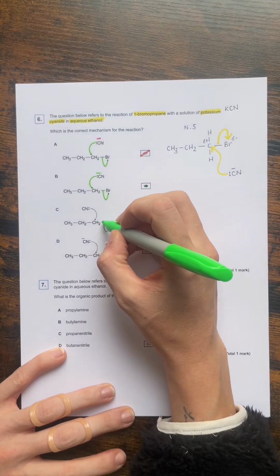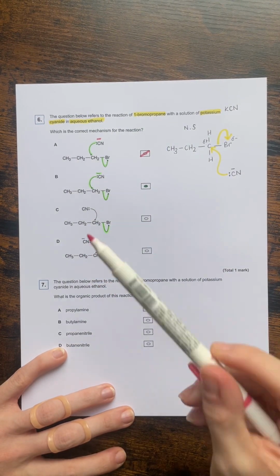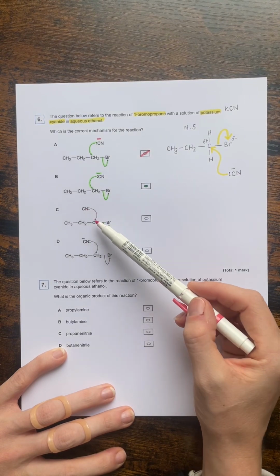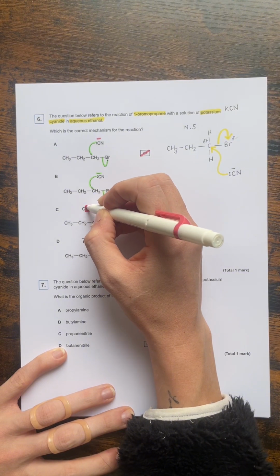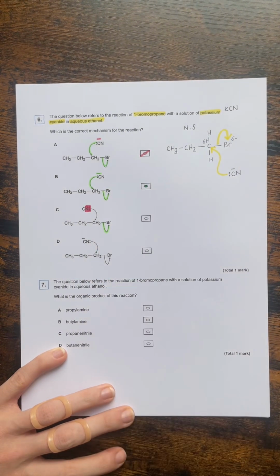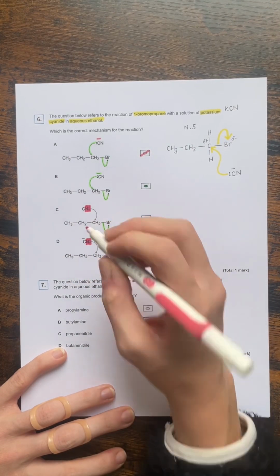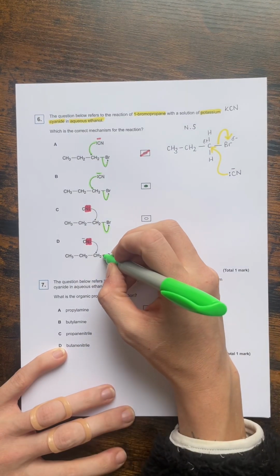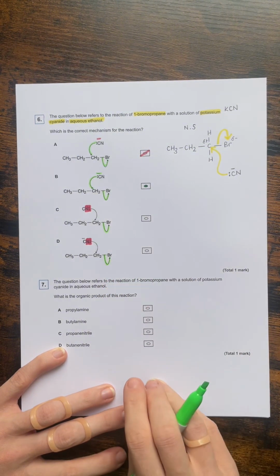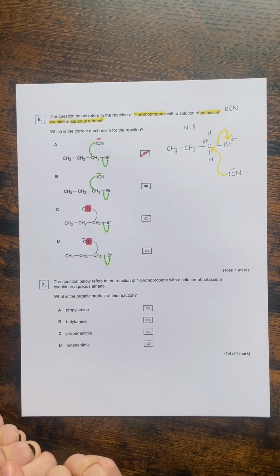Again, we've got a good curly arrow in C from the bond to the bromine, but even though that curly arrow comes from a lone pair towards the C, it's coming from the wrong atom. It should not be on the nitrogen there. So that is incorrect. For the same reason, it's incorrect in D too. Even though they've then got a charge on the carbon, that arrow from the nitrogen lone pair to the carbon is wrong, because the lone pair belongs to the carbon of the cyanide nucleophile.